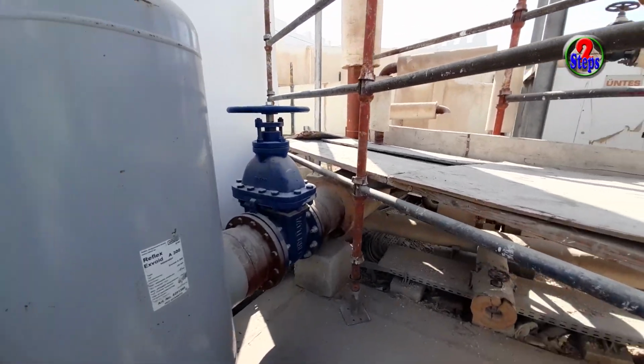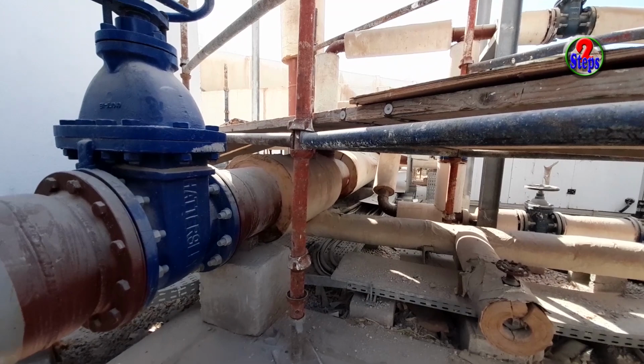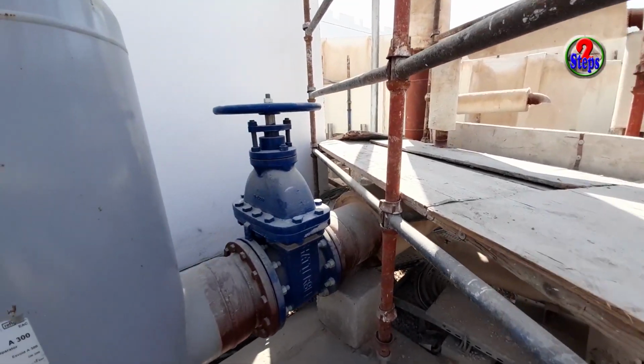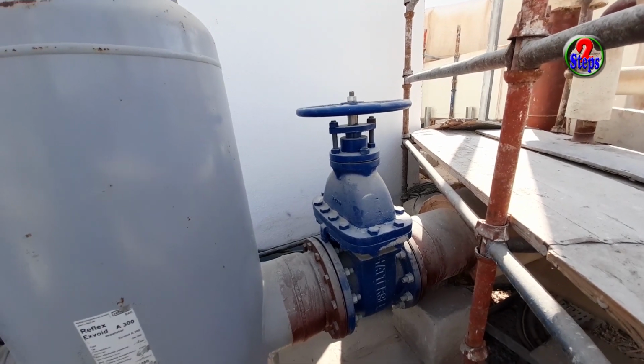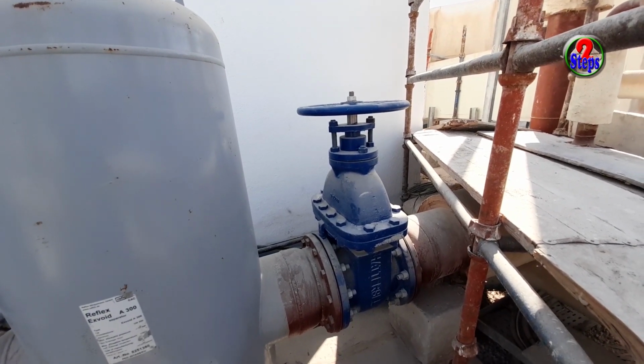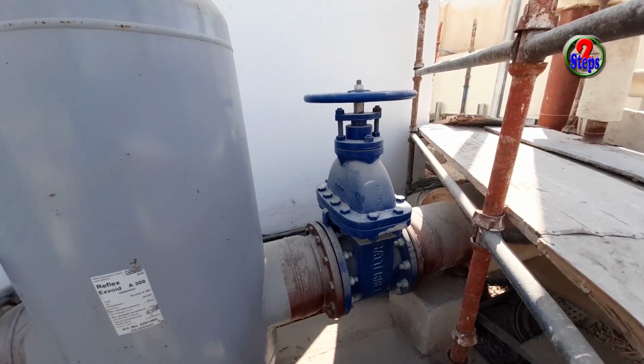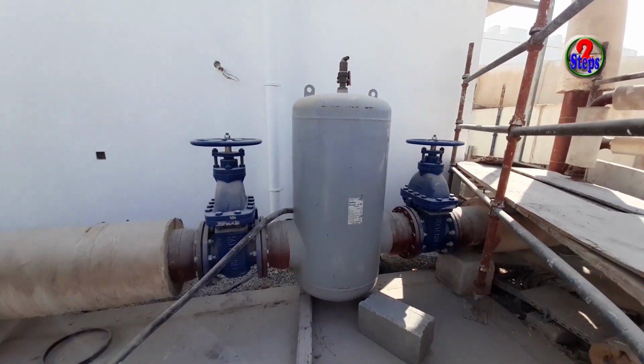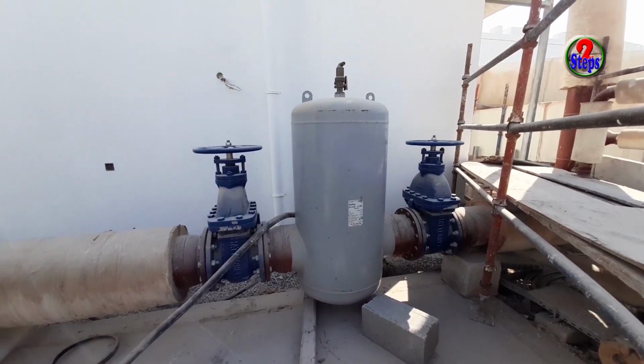This is the line coming from the building, and after that there is an isolation valve, and this one is the air separator.